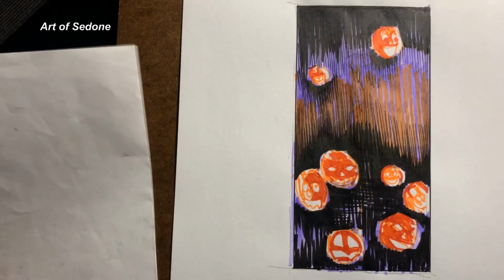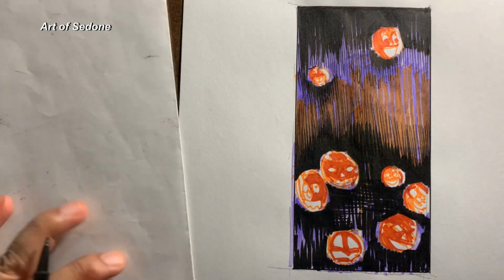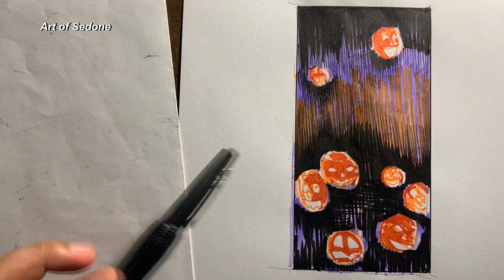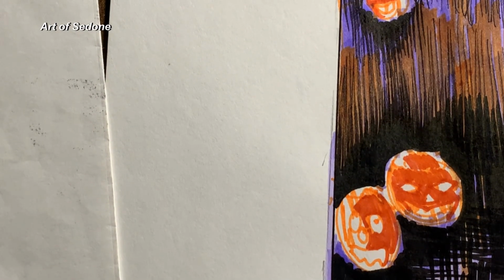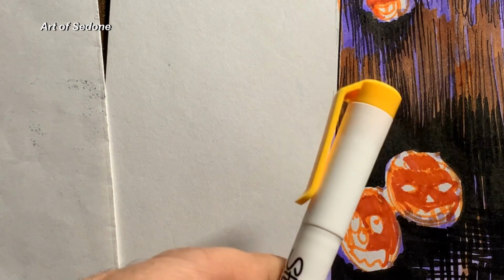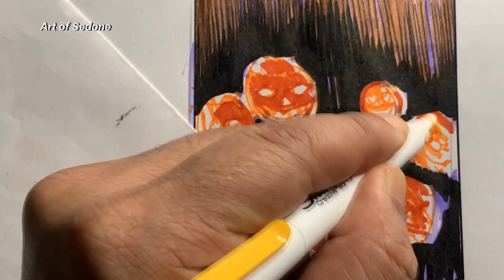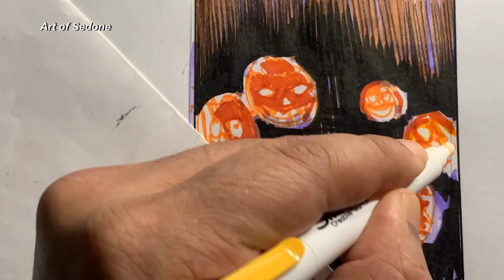So one last thing that can add, well, there's a lot more that can be done. There's also yellow. You don't necessarily have to do this with all of it, but there's a yellow marker. So maybe leave the white of the paper, but just do this kind of thing.